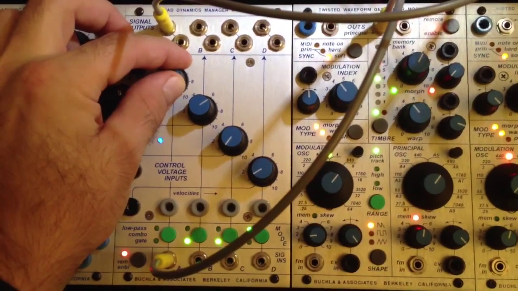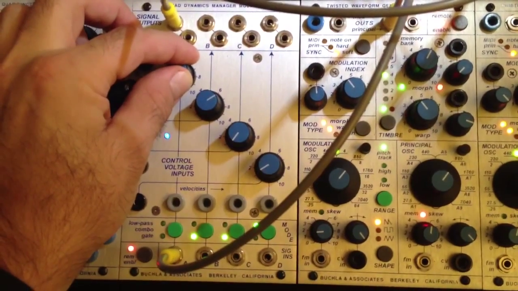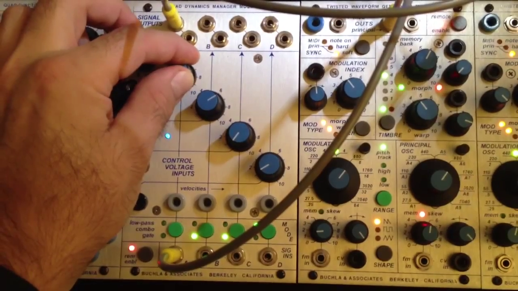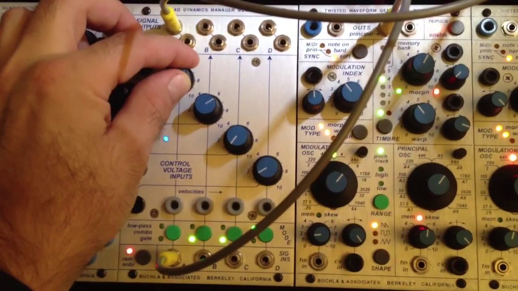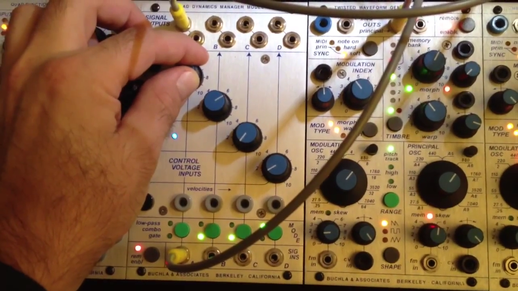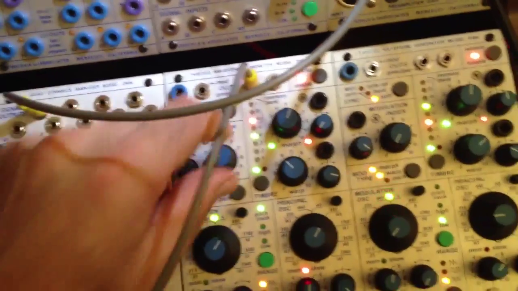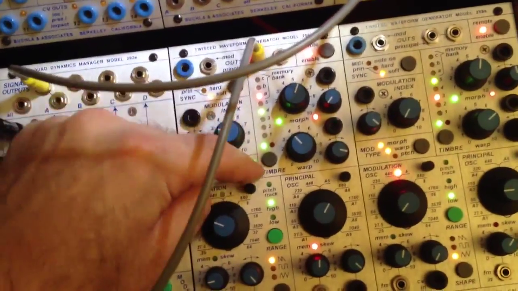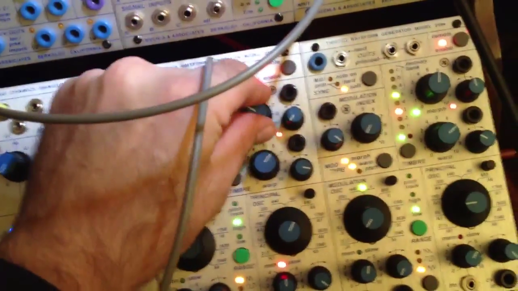So you hear me building that now. This is pretty fun for soundscapes and just playing around. Normally I would have 2 hands here, so it'd make it a lot easier on me trying to do this kind of thing, but let's do a little of this.